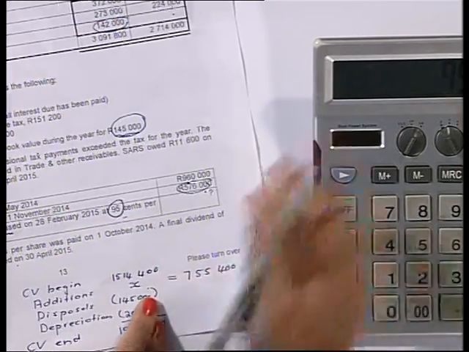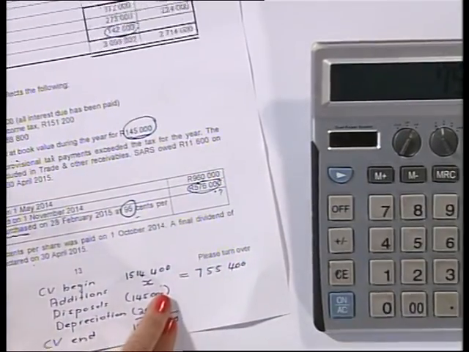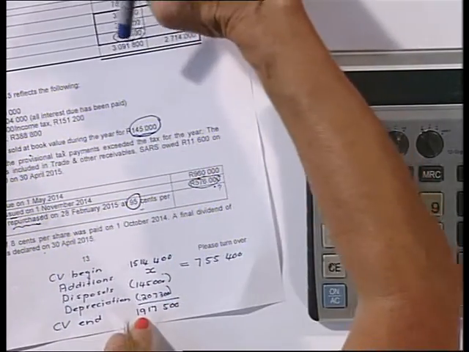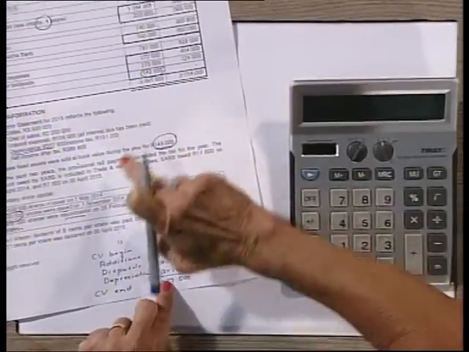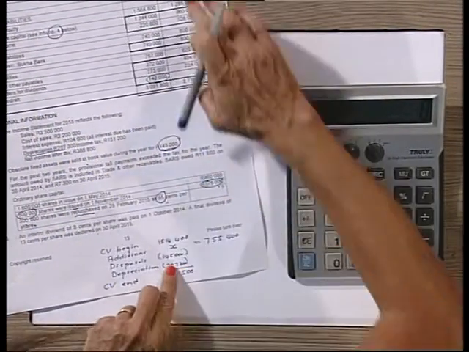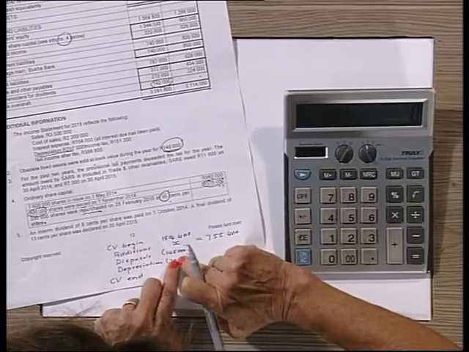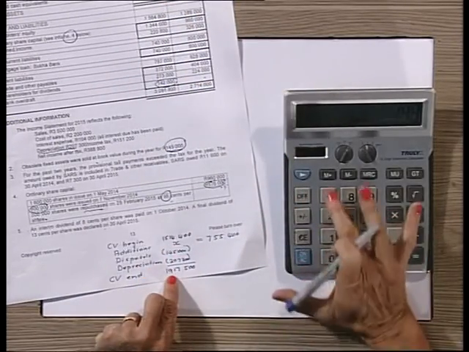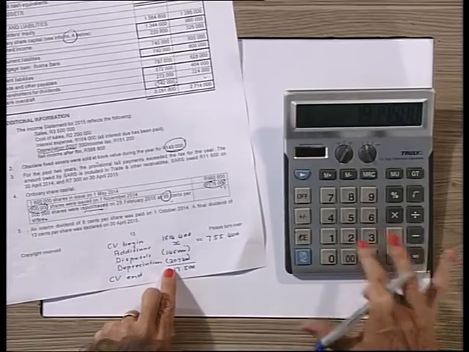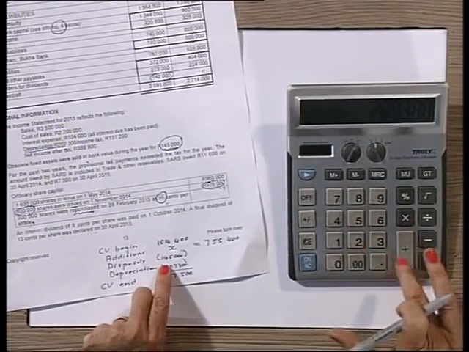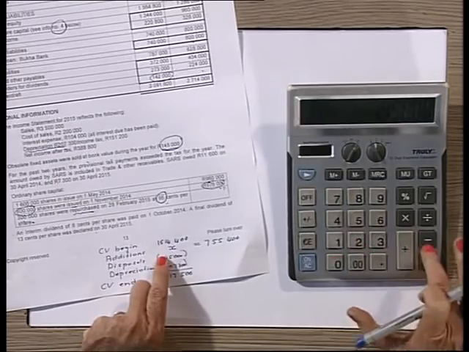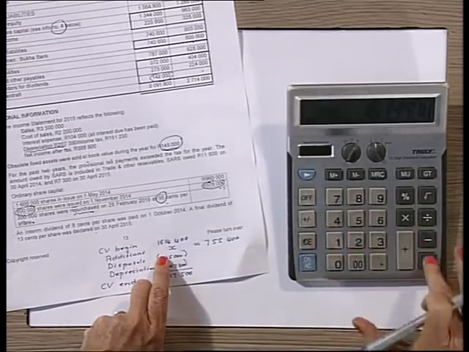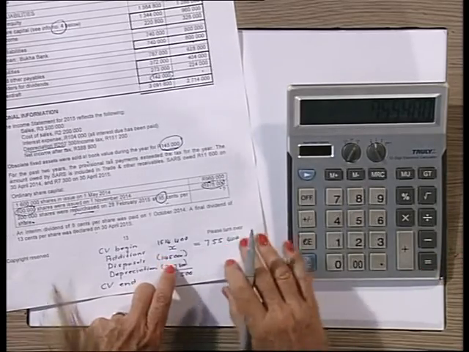So now we know what was our... let me quickly see. I quickly want to check my answer. 1,917,500 plus 207,300 plus 145,000 minus 1,514,400, and our answer is 755,400.